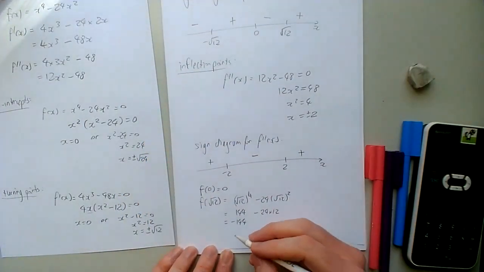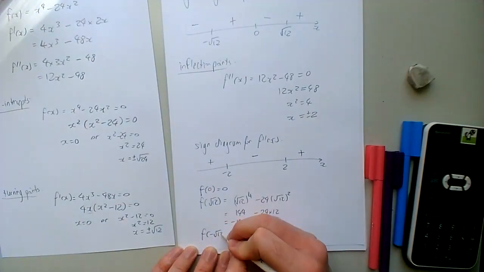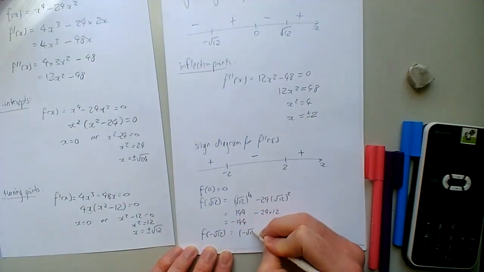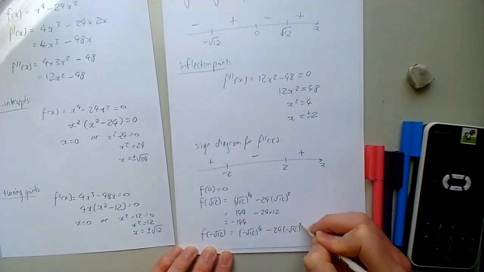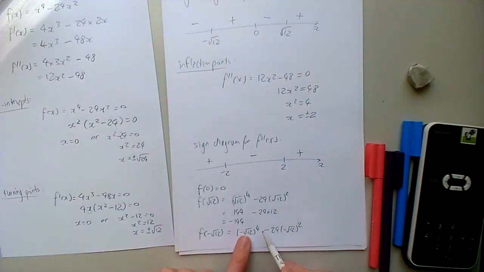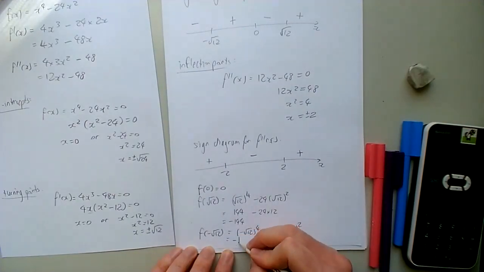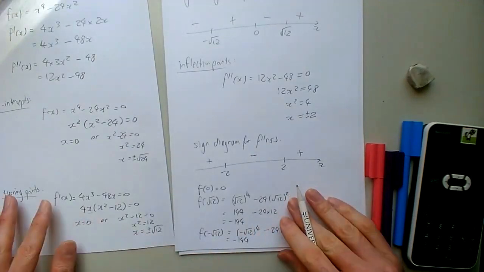And then f of minus root 12 would be minus root 12 to the 4 minus 24 times minus root 12 squared. And the power of 4 will make that minus go away, and the power of 2 will make that minus go away. So I'm going to get minus 144 again. Okay, cool.